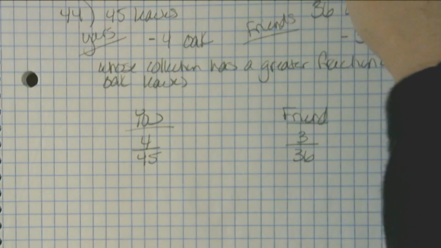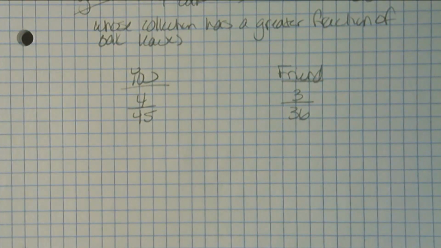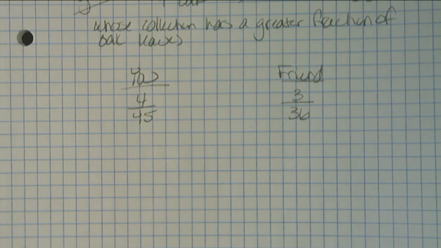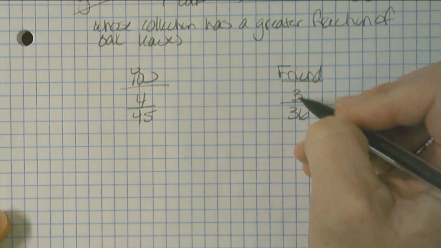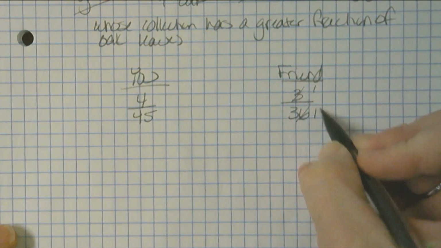So for us to compare these fractions, they either have to be fractions with the same denominator, which we can do, or we can change them into decimals and compare their decimal form. Because of what we are doing in our lesson, we're changing fractions into decimals. That's what I want to focus on. So first I am going to divide out common factors and simplify 3 over 36. That ends up being 1/12.